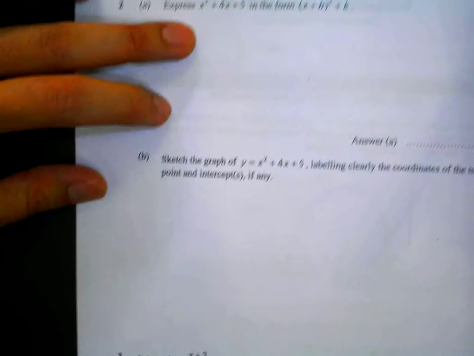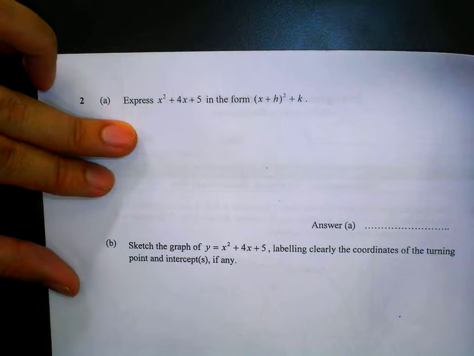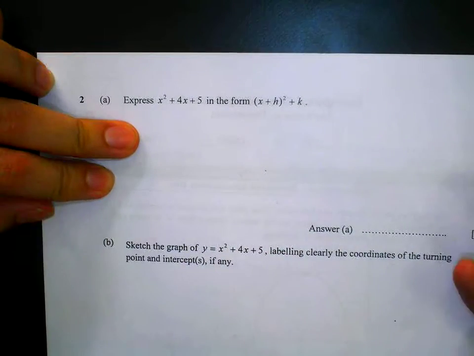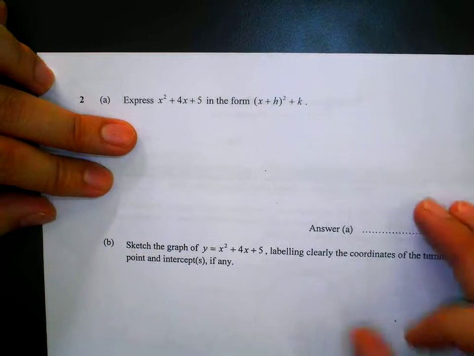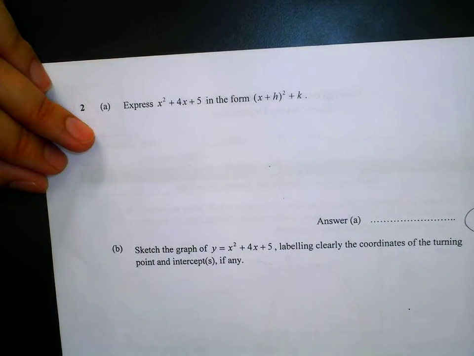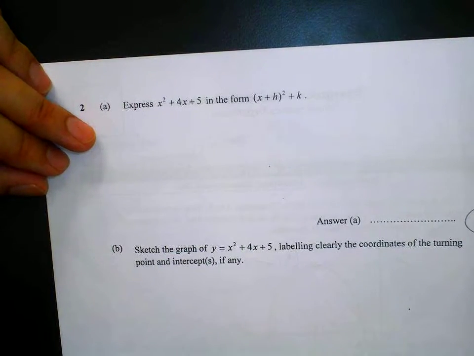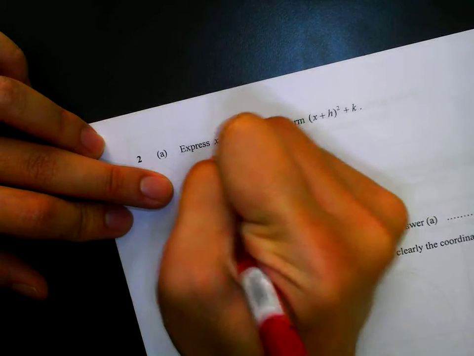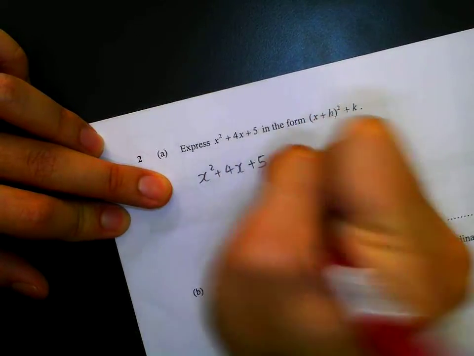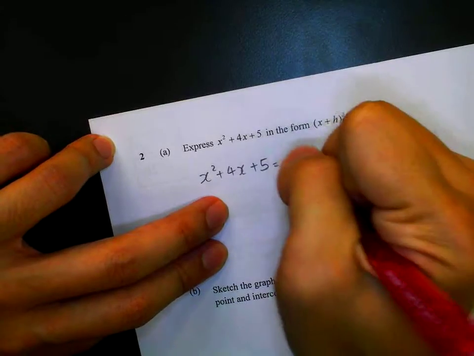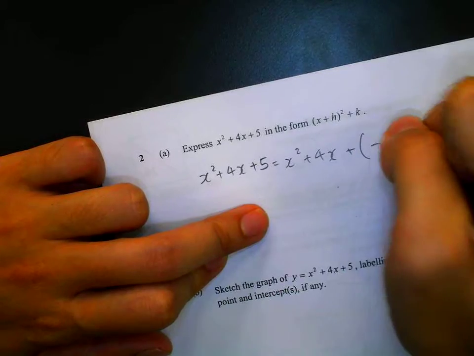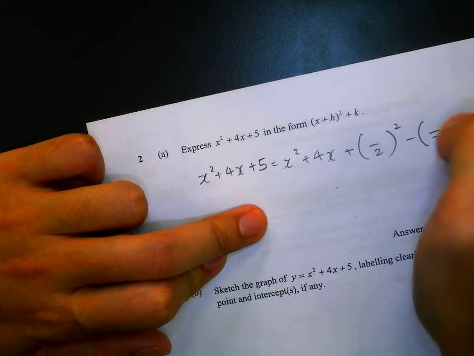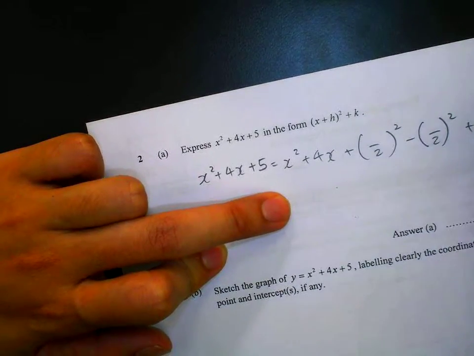Now express x squared plus 4x plus 5 in the form. So this is a completing the square question. You've done it since Sec 3, right? And it's only 1 mark. You are expected to be able to do it really easily. So you write x squared plus 4x plus 5 equals, copy down the first two terms, x squared plus 4x. Now we need to add a certain number divided by 2 and square it. Then I subtract the same number divided by 2 and square it again.